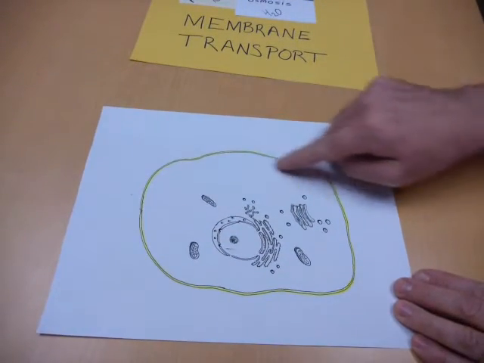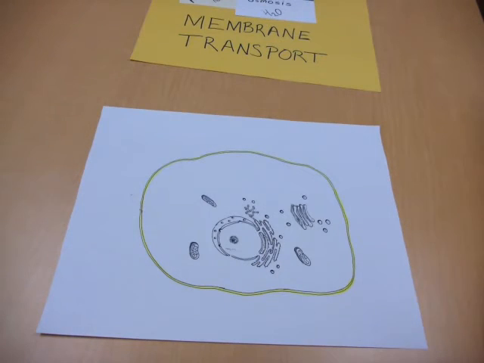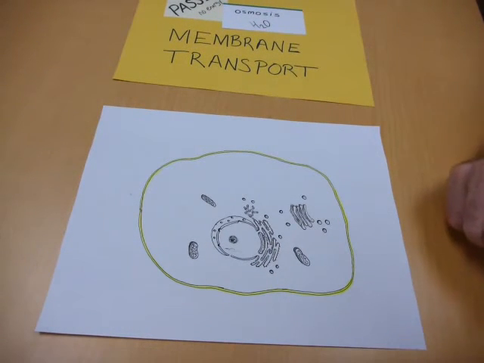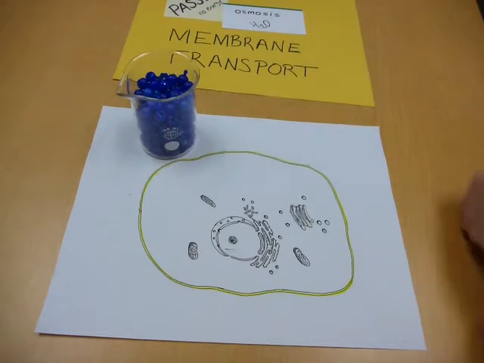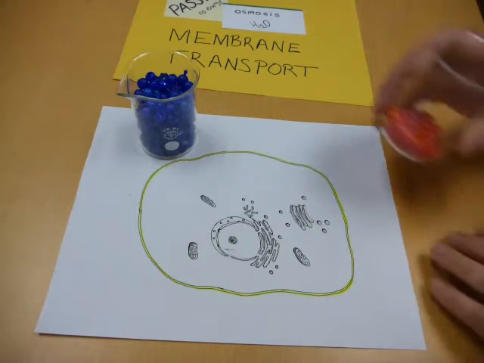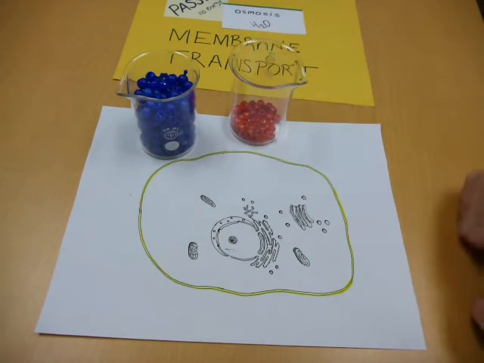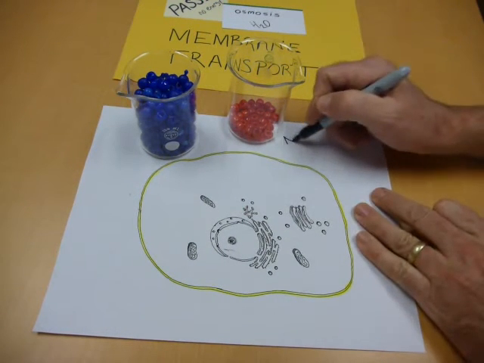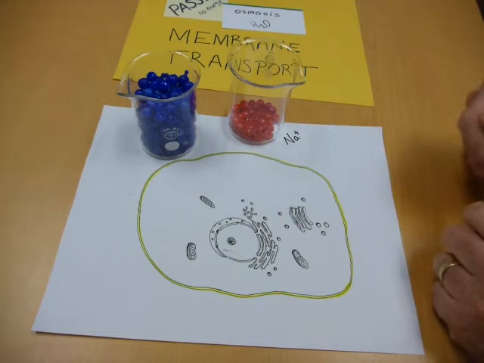So here's our cell again. The yellow border is the cell membrane or plasma membrane around the cell. Now, osmosis involves the movement of water, which I'll use these blue beads to symbolize. And we also have to have some sort of solute. So I'm going to use the red beads to symbolize sodium ions.